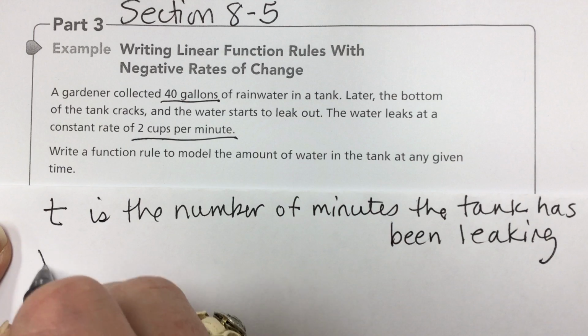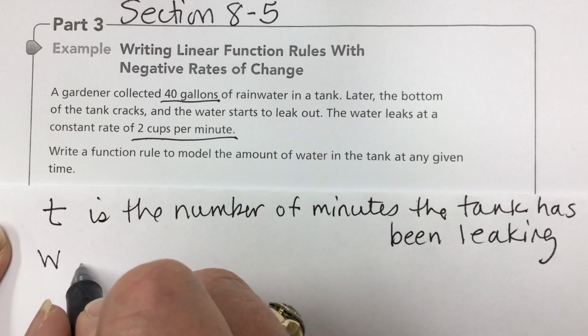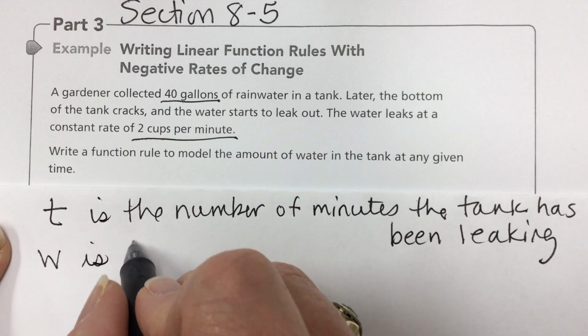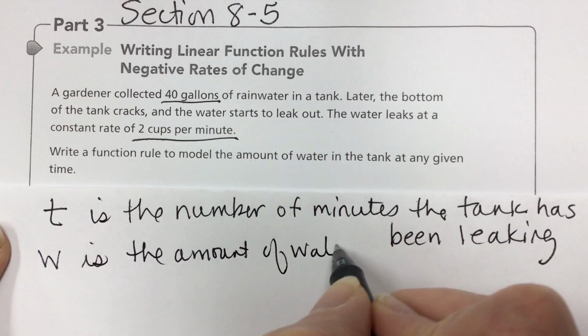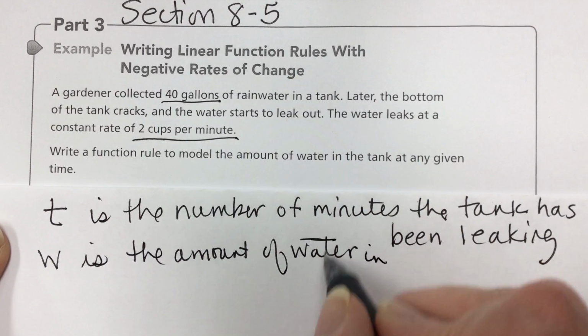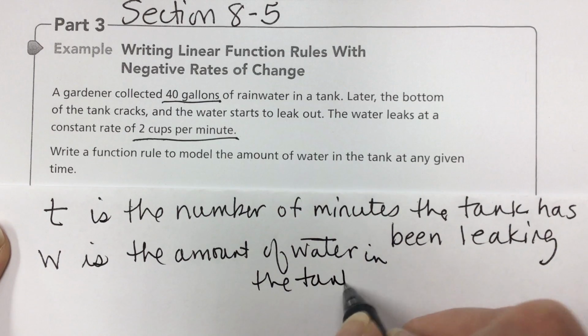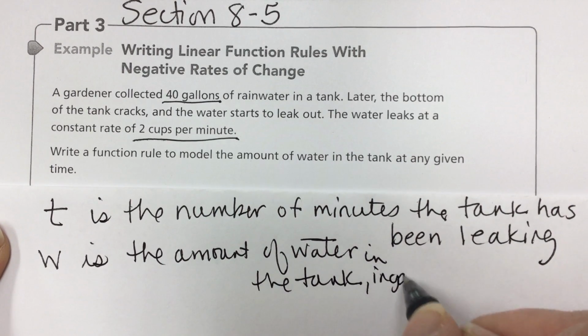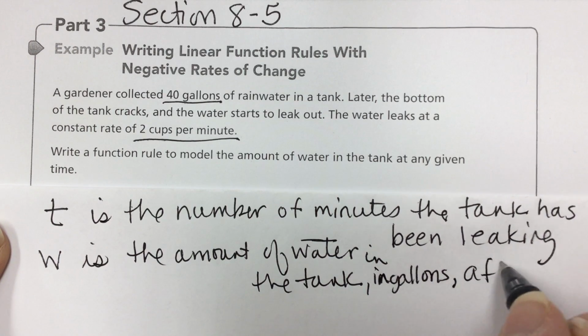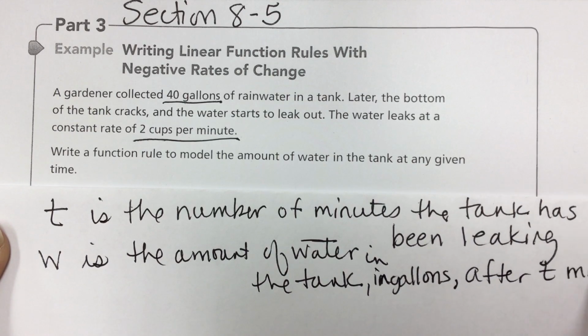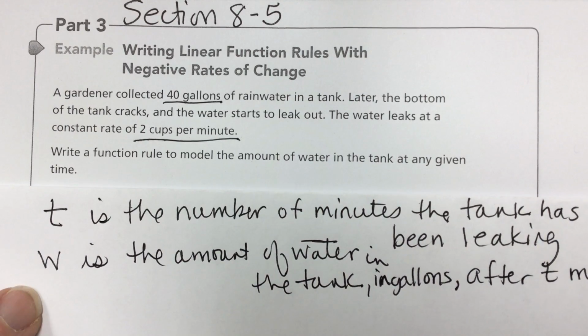Now let's let W be the amount of water in the tank in gallons after T minutes. So W will be the amount of water in the tank in gallons after T minutes.